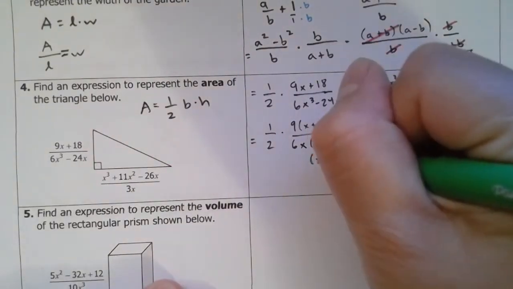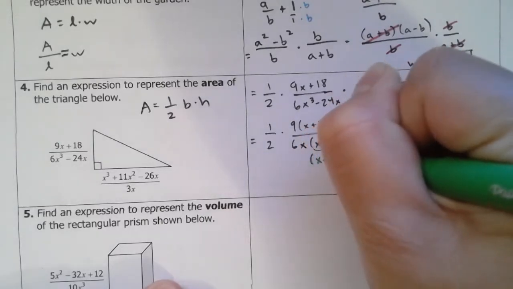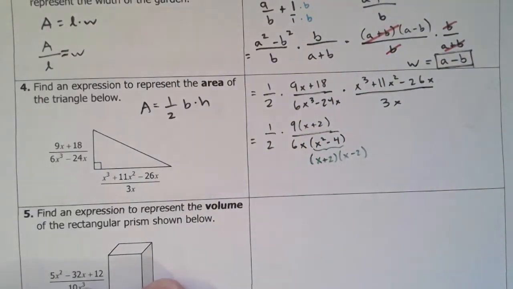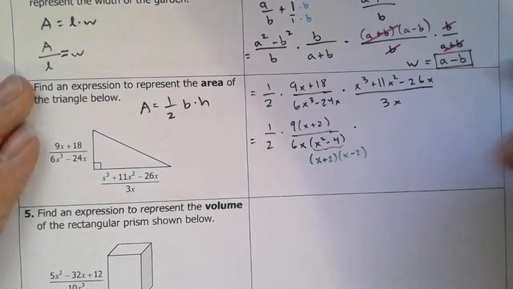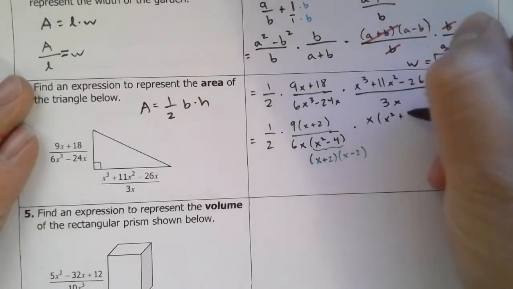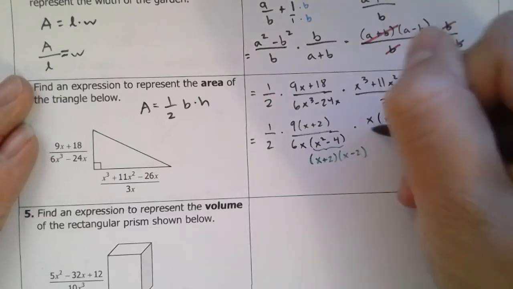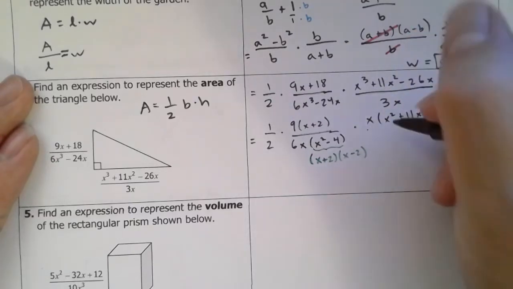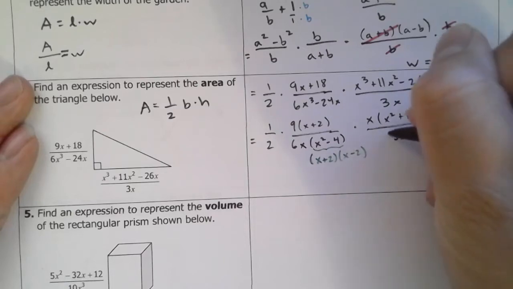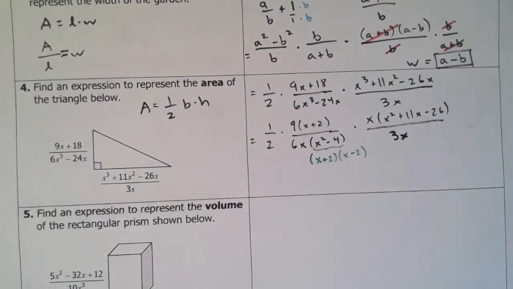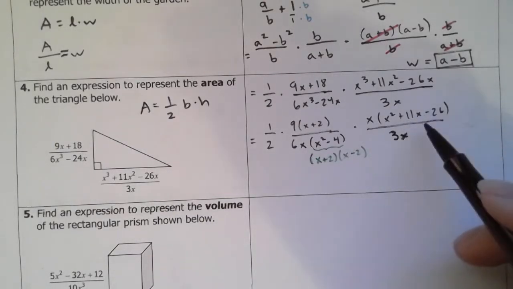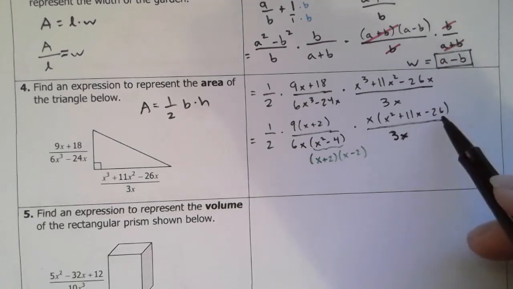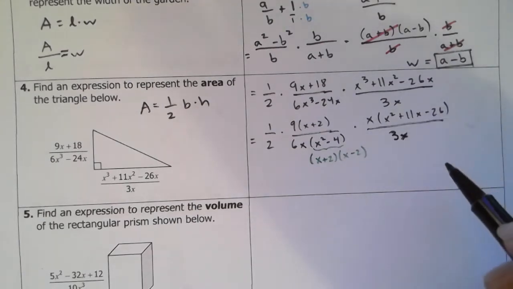So anyway, x plus 2, x minus 2, okay, times, I can factor out an x from this numerator, so I get x squared plus 11x minus 26 over just 3x. That becomes 3x. So, but then I can factor this out as well. I'm going to get 13 and 2. Positive 13, negative 2.